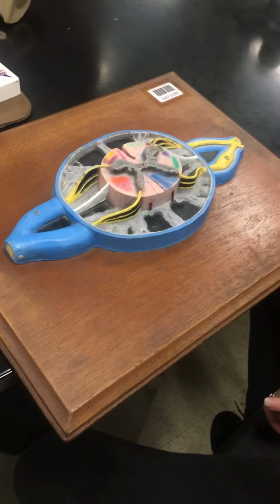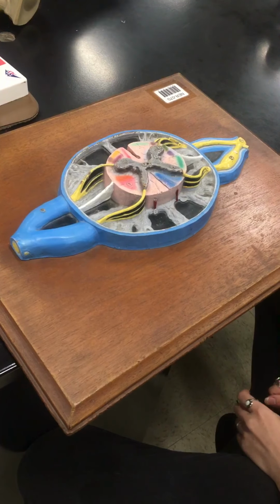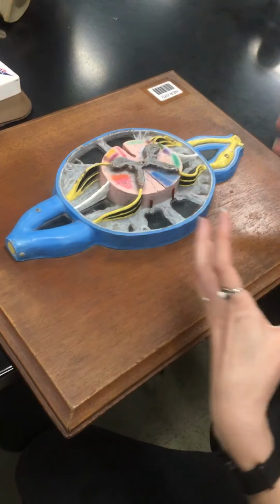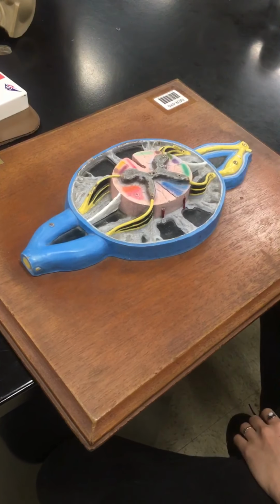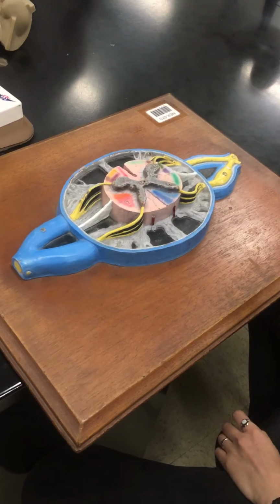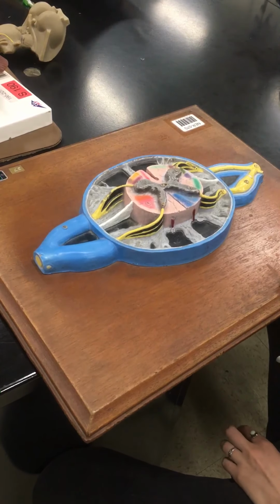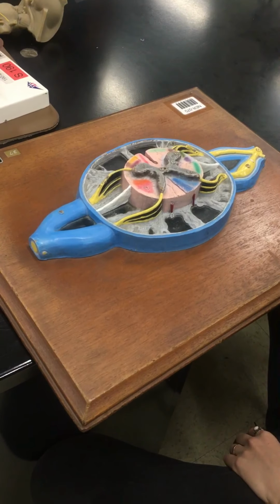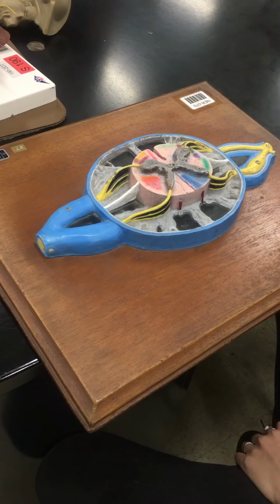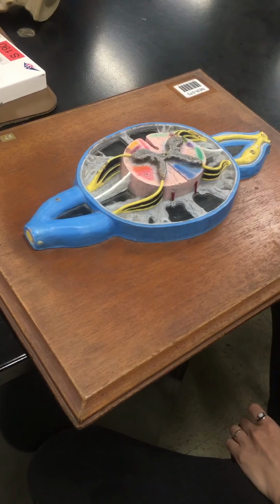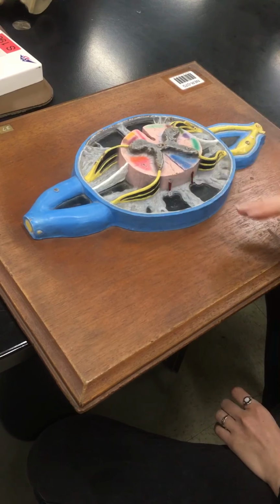Okay, so here's one of our spinal cord models. We have another one that has a vertebrae. This one does not have a vertebrae. So one of your first jobs when you come up to this model is to figure out which side is anterior and which side is posterior, right? So that you can label your ventricle or your horns and stuff like that.